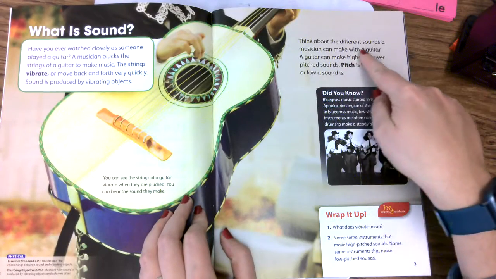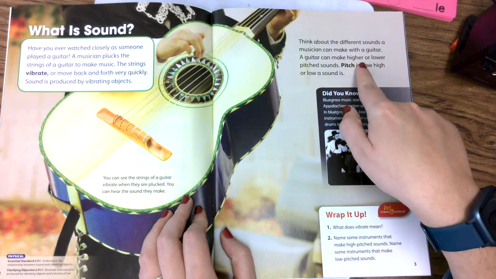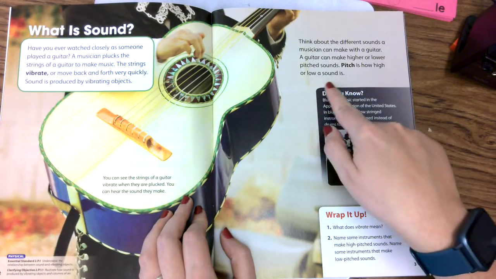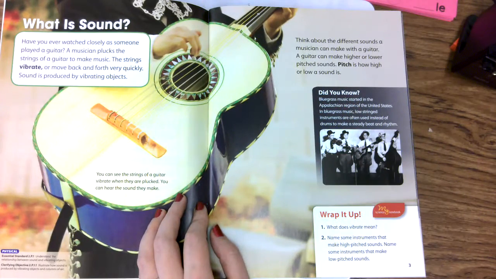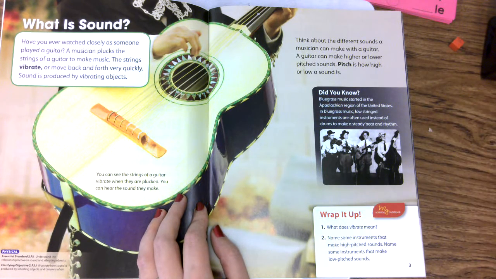So think about the different sounds a musician can make with a guitar. A guitar can make higher or lower pitch sounds. Pitch is how high or low a sound is. Did you know? Bluegrass music started in the Appalachian region of the United States. So that's more like in the mountains of North Carolina.